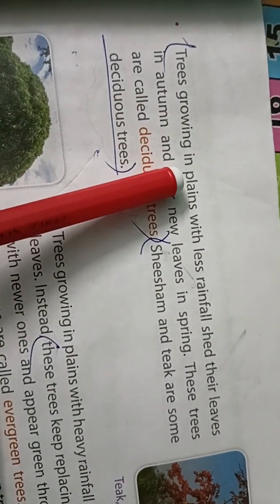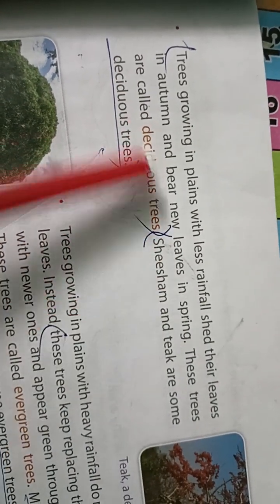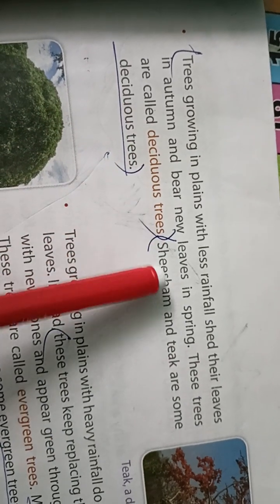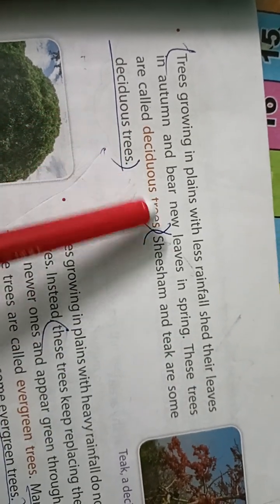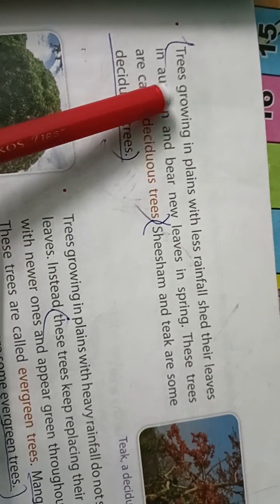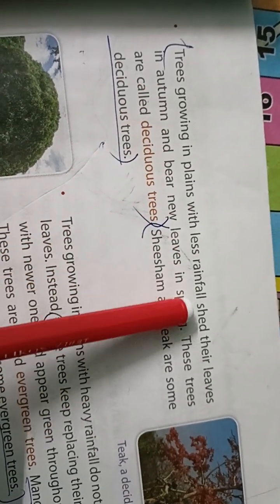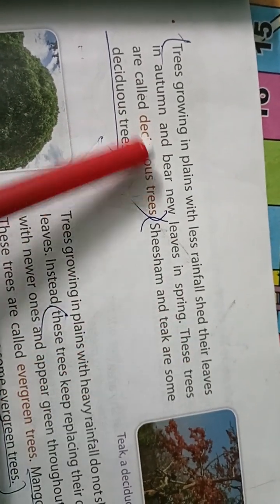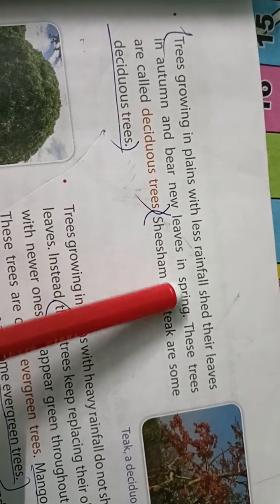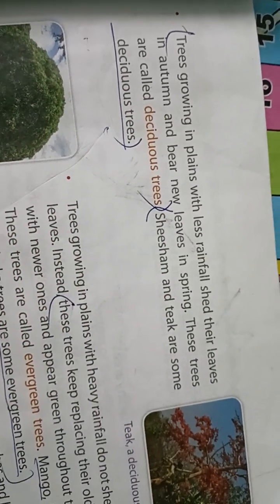What are deciduous trees? The plants that grow in the plains with less rainfall and shed the leaves in autumn and bear new leaves in spring are called deciduous trees. These are the examples. According to the questions you will write. Trees growing in the plains with less rainfall, which shed the leaves in the autumn and bear new leaves in the spring are called deciduous trees.